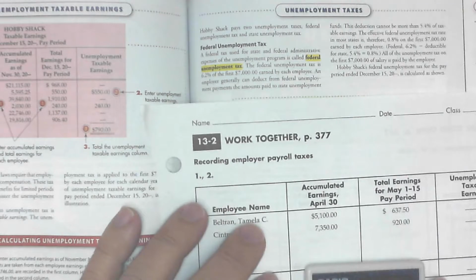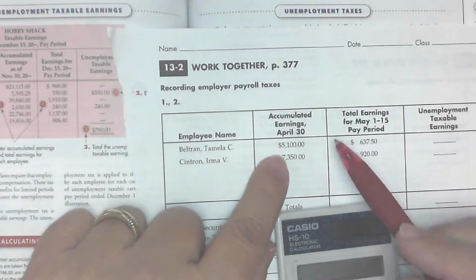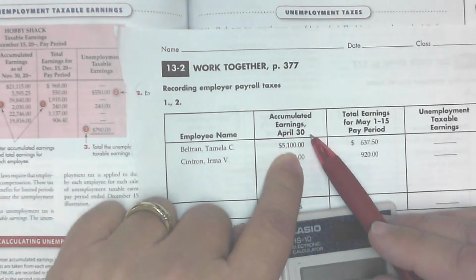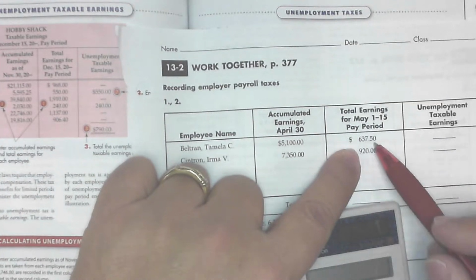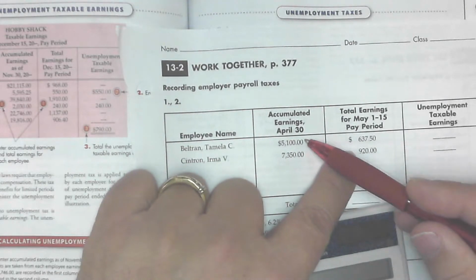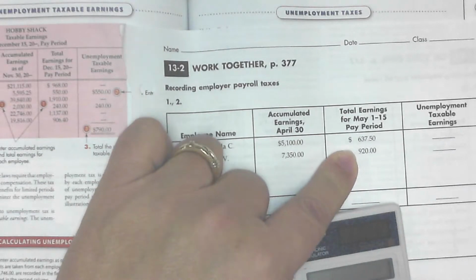So all we're going to do is our first employee, they've already made $5,100 through April 30th. Now for May 1st through the 15th, they made $637.50. But we didn't hit that $7,000 threshold yet, so we're still going to do the unemployment taxes.